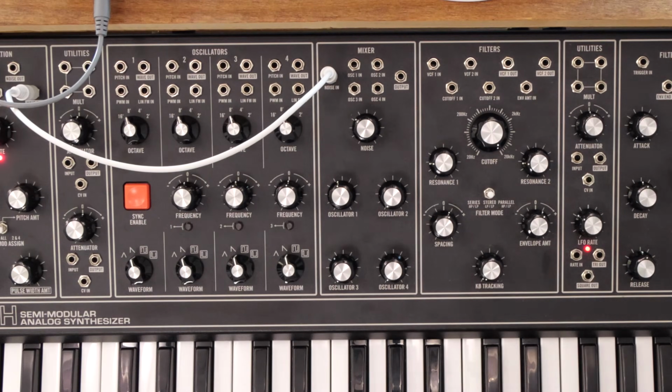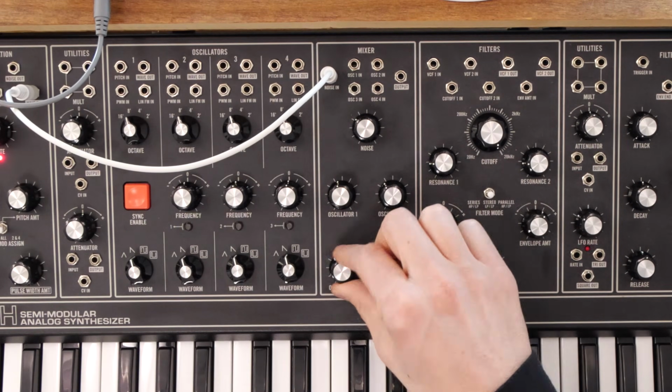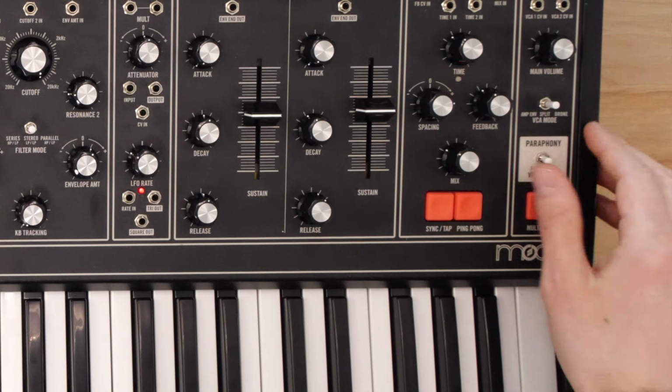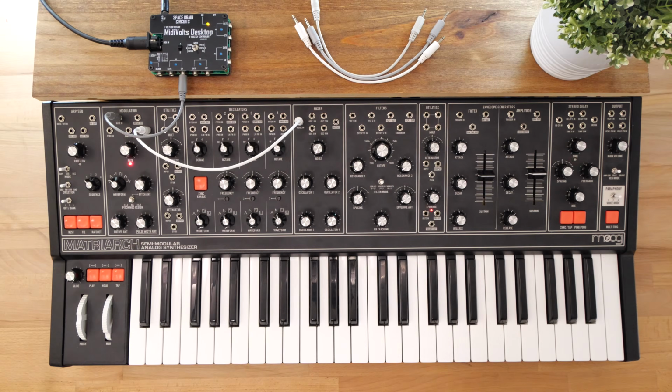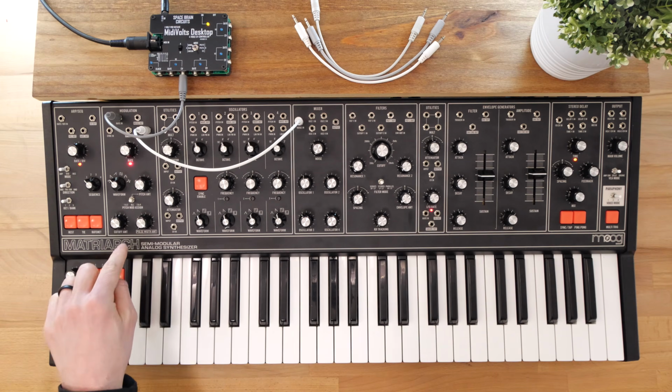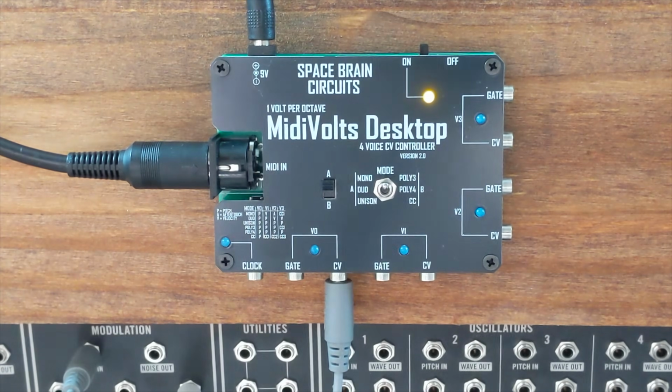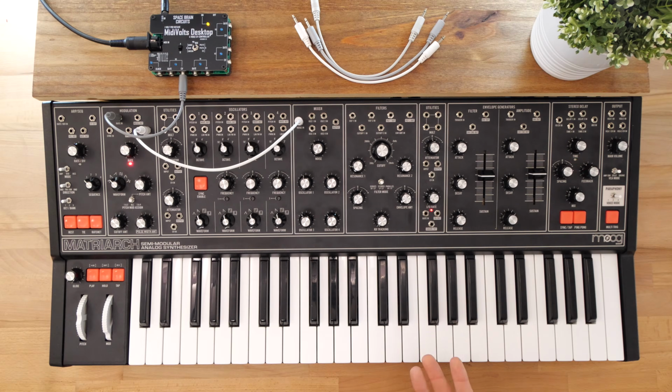Now what we can do is go ahead and turn up all the oscillators. And we're going to switch this back to 4 on the Paraphonic. The way this works with the Midivolts Desktop is when you want to go to additional voices past 4, the Midivolts Desktop setting should be the amount of added voices. In this case, because we're just adding 1 oscillator to the engine, this will need to be set on mono mode. If we are adding 2 additional oscillators, you would set it to duo, and so forth. Now that we're all set up here, we should be able to play 5-voice chords.